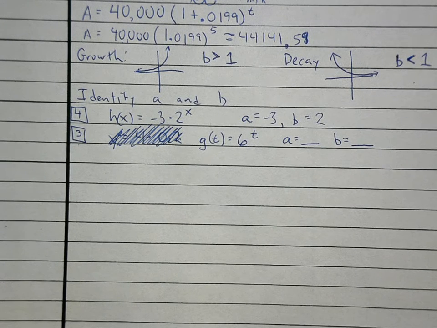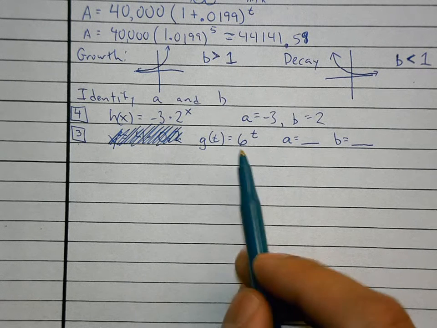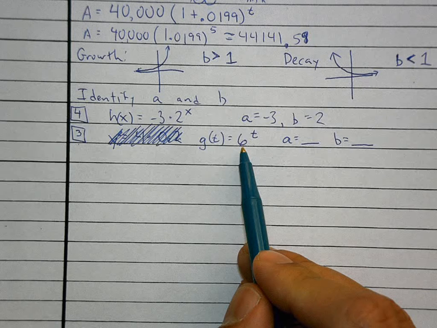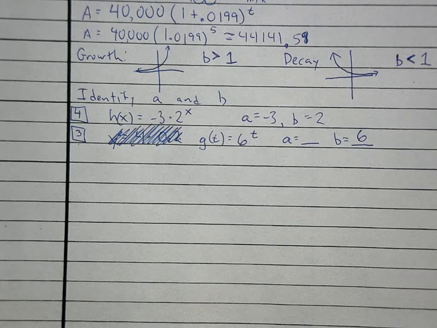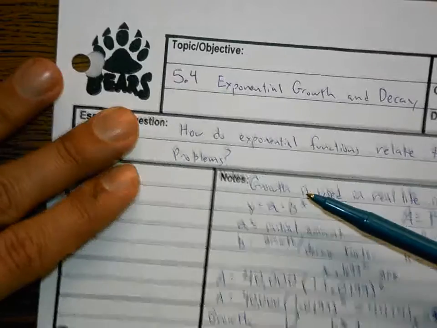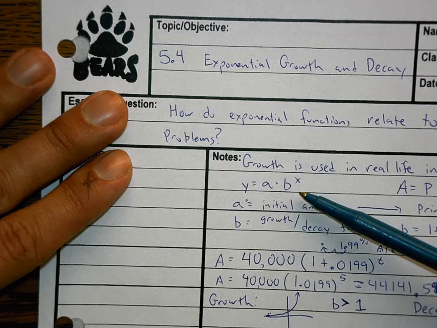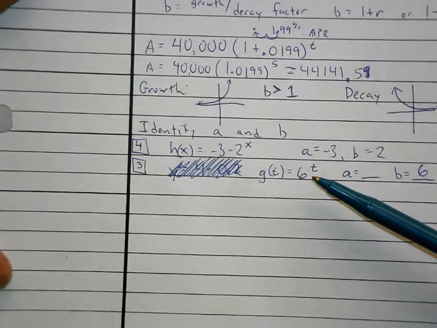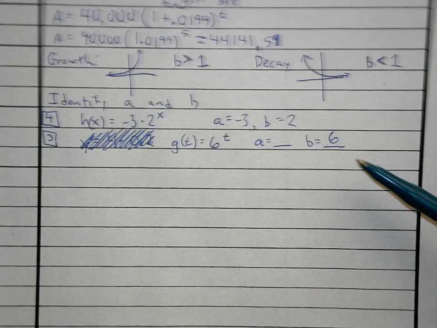Okay. Good discussion. I heard lots of right answers. The 6. Is it A or is the 6 B? Say it out loud. B. It's B. It has to be. Let me show you why. For anybody confused, if I go back up to here, the B is always the thing that's below, the base of the exponent. So when I look at this problem, here's my exponent. What's at the base of the exponent is a 6. That has to be your B.